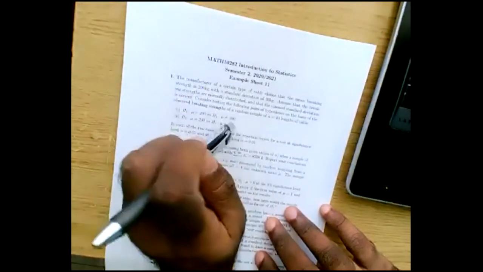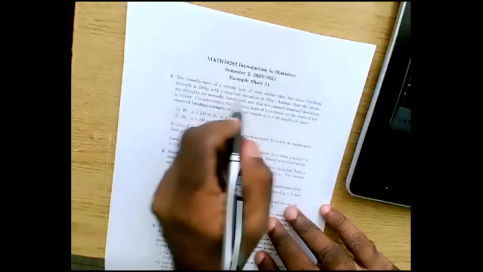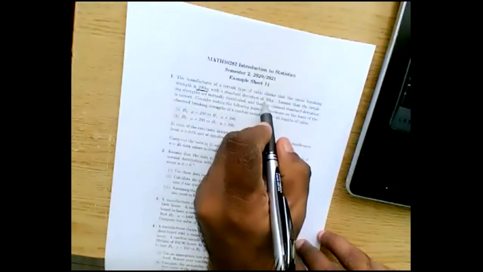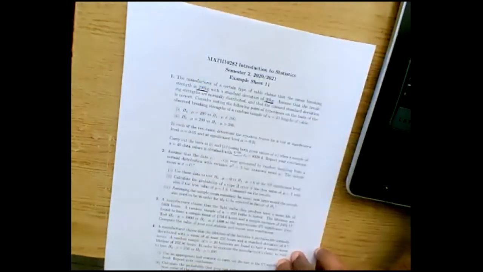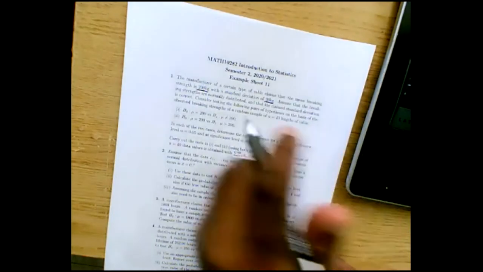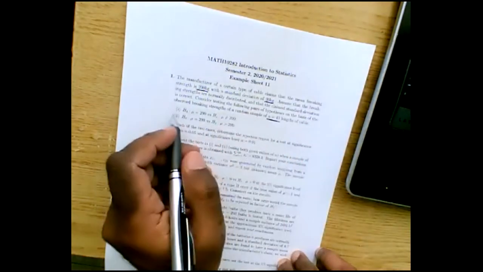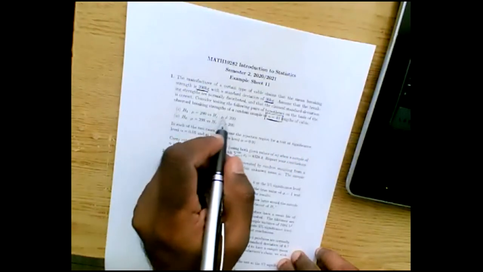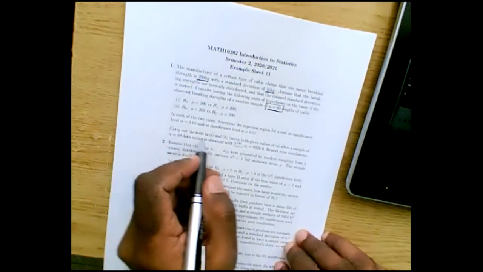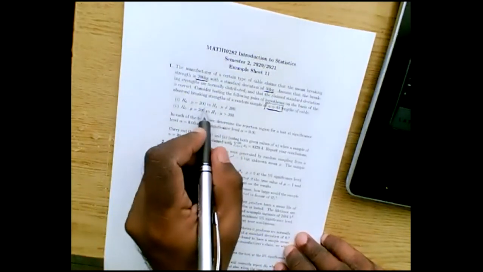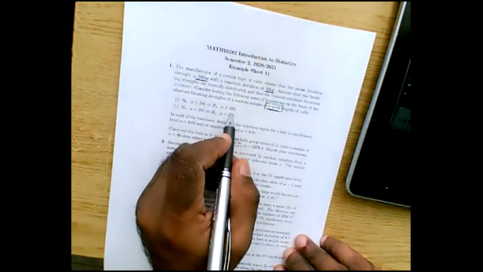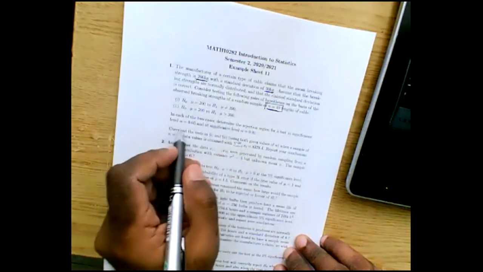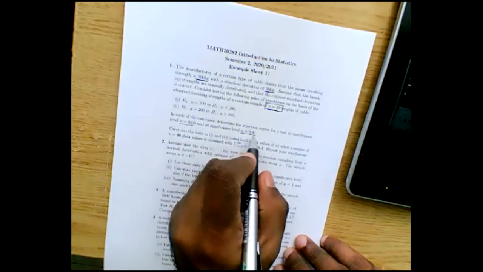Basically, this question says the mean breaking strength of a component is 200 kg, and the standard deviation is 30 kg. You're taking a sample of 40 components, and you want to test mu equal to 200 versus mu not equal to 200, and mu equal to 200 versus mu greater than 200, using 2 different values for alpha.